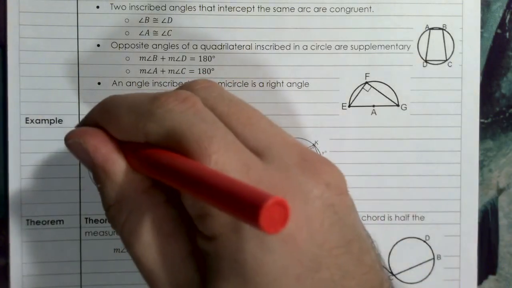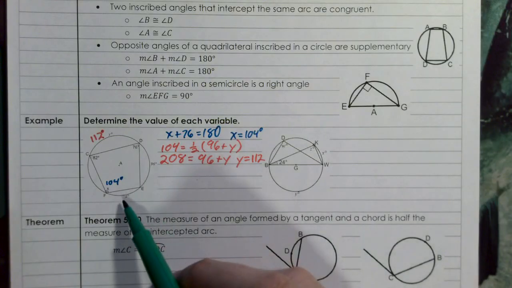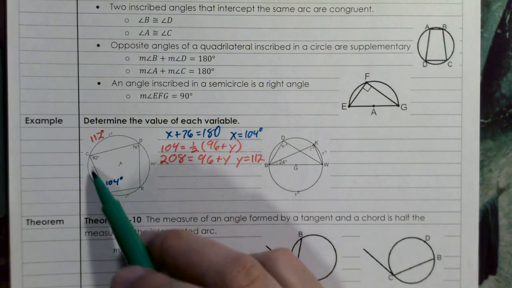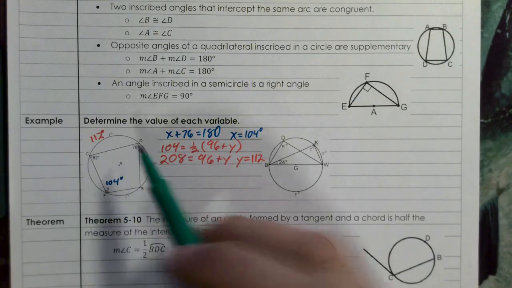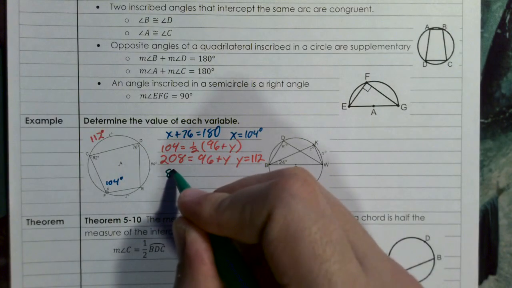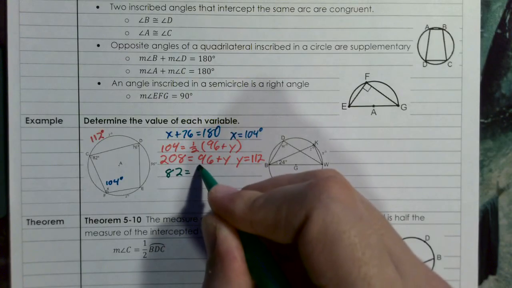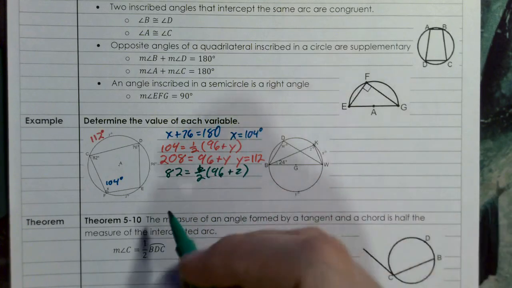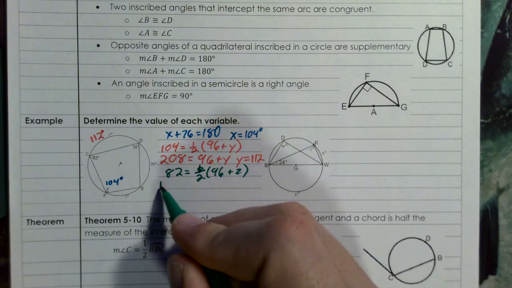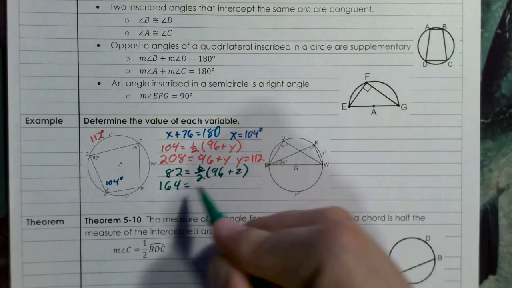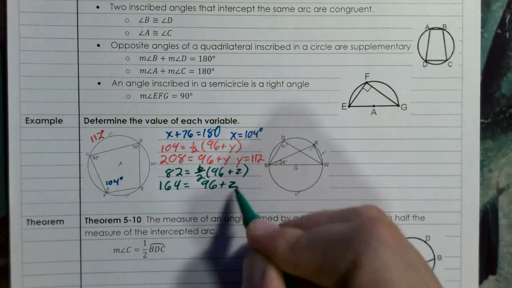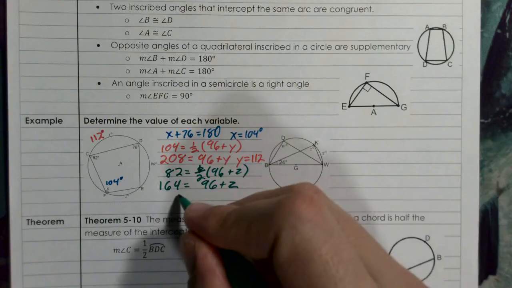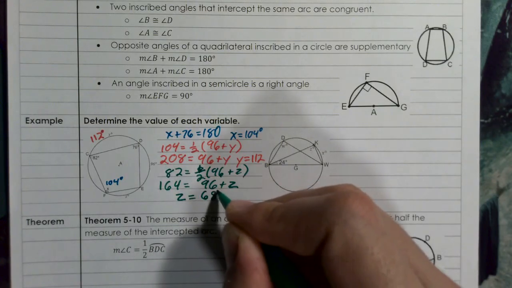112 degrees. The last thing we need to find in this shape is z, and we can use that same trick that we did before. Here is our big arc, and then it's intercepted by this angle. So we can say that 82 has got to equal 1/2 of whatever 96 plus z has got to be. So multiplying both sides by 2, we get 164 equals 96 plus z. Subtracting a 96 from both sides, z ends up equaling 68 degrees.